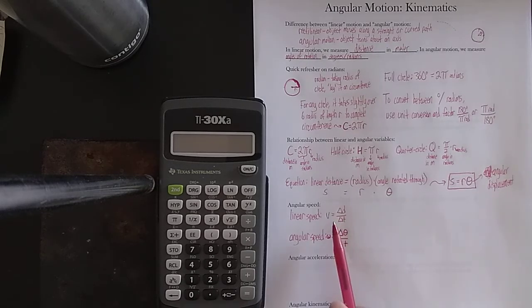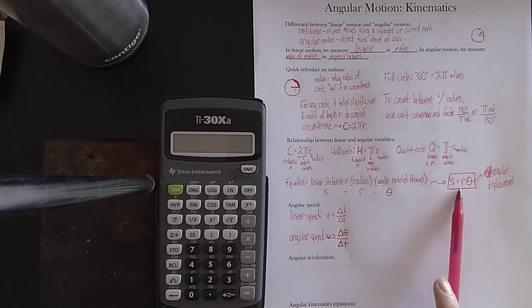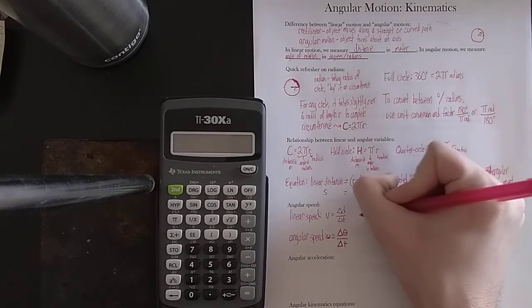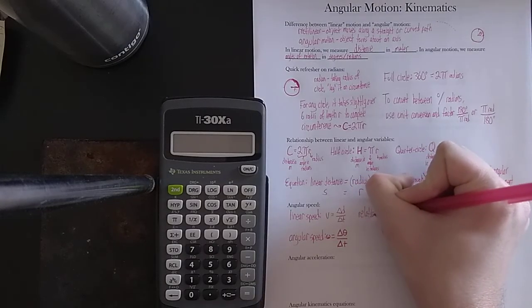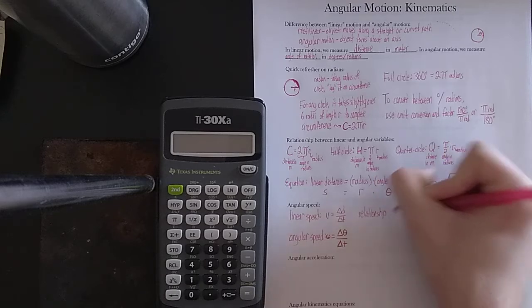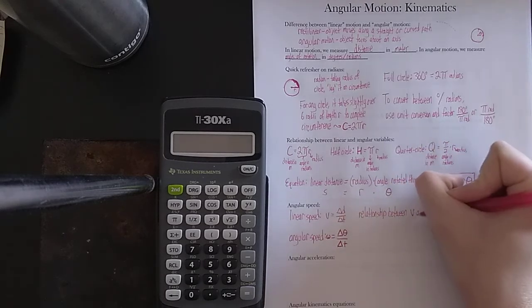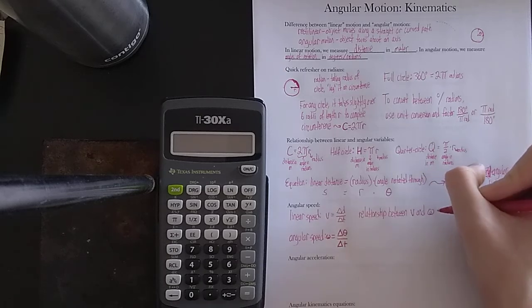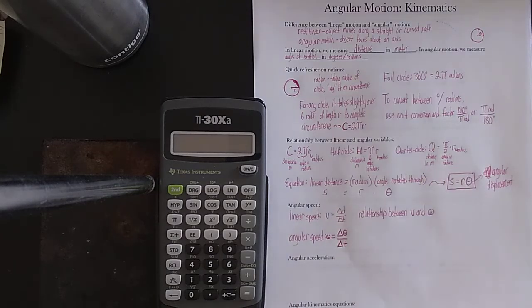Now, we do need to talk about the relationship between the linear speed and the angular speed, and that's going to have to do with our relationship between linear distance and how much something has rotated, the angular displacement. So a relationship between v and omega. All right, so let's think about it like this.